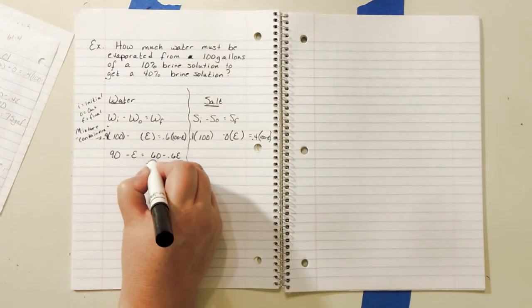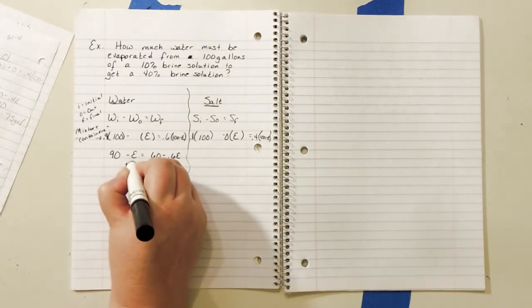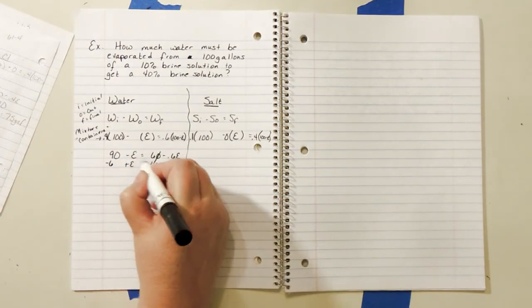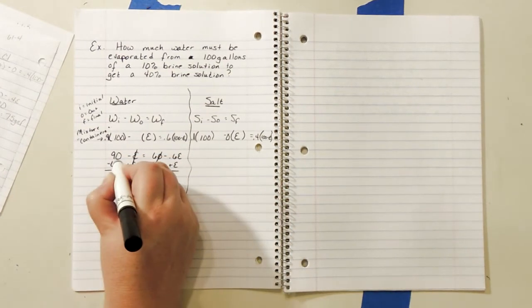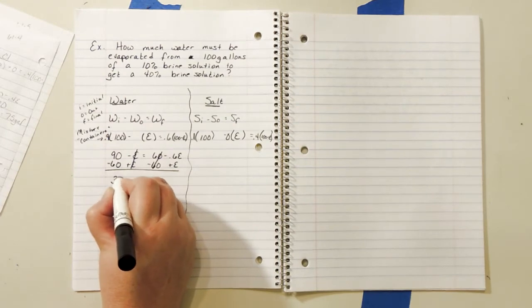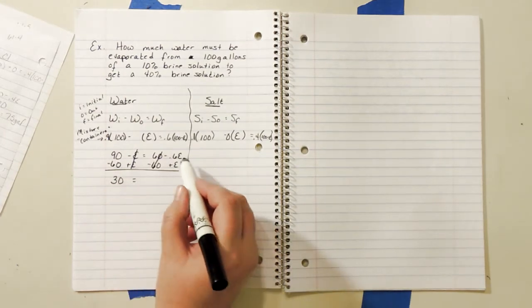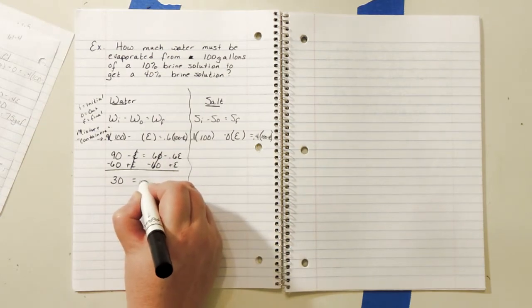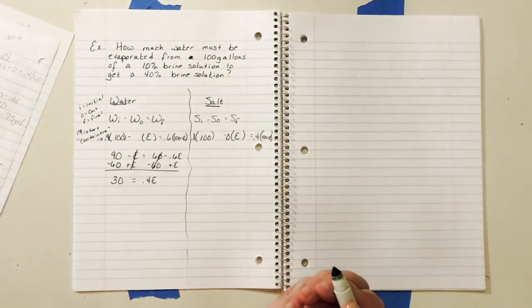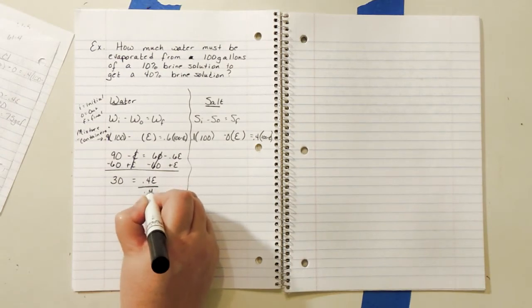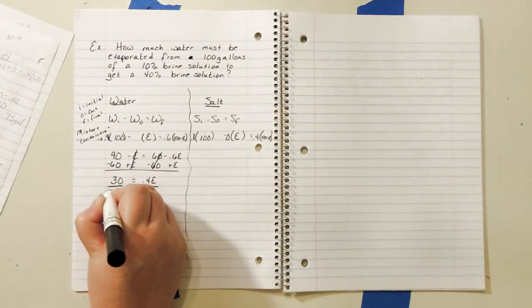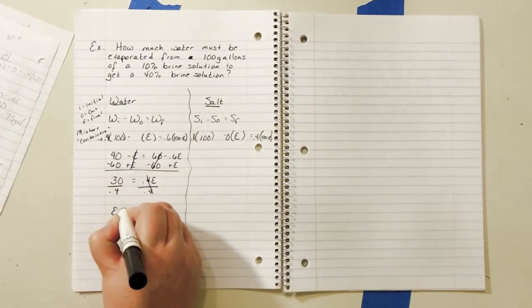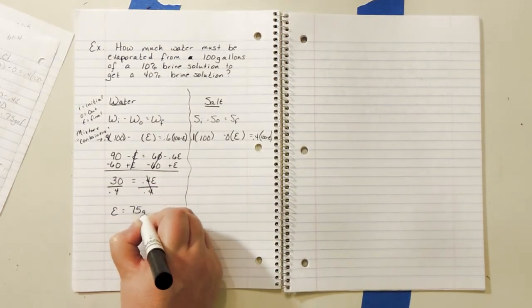Okay, let's move the 60s over here and the e's over here. So this cancels and this cancels. Oops, that's a 60. And so we have 30 equals negative 0.6 plus 6 is 0.4e. And now we're going to divide by 0.4 and divide by 0.4. 30 divided by 0.4 is 75.